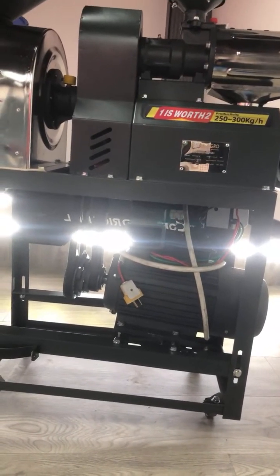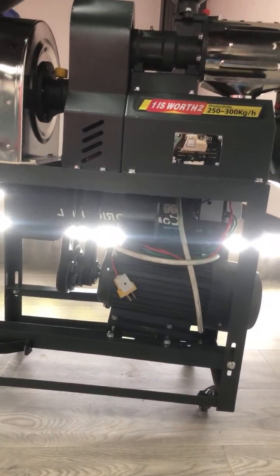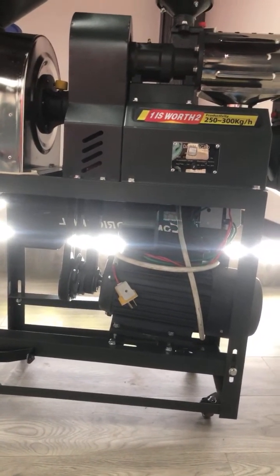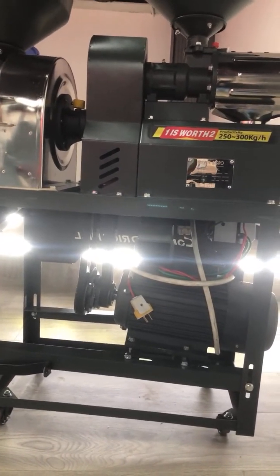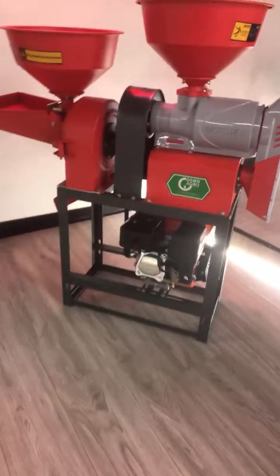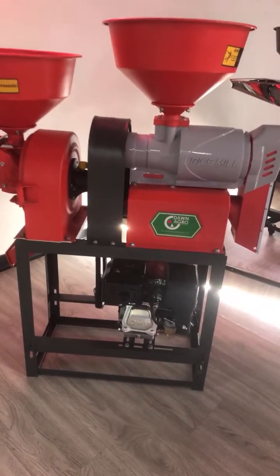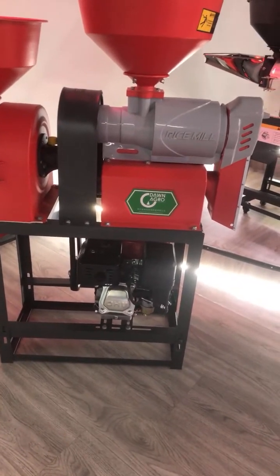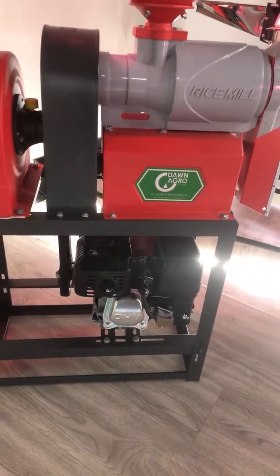I'm gonna show you the same kind of model with a gasoline engine as well. You don't have to worry if you don't have a good electricity connection but you are still interested in buying this model, I'm gonna show you. See, this is the same kind of model as the 9FC21SS. The only difference between these two models is that in one model they are using a gasoline engine, and in the other model they are using an electric motor.